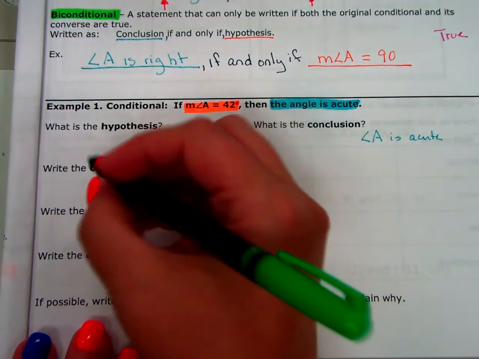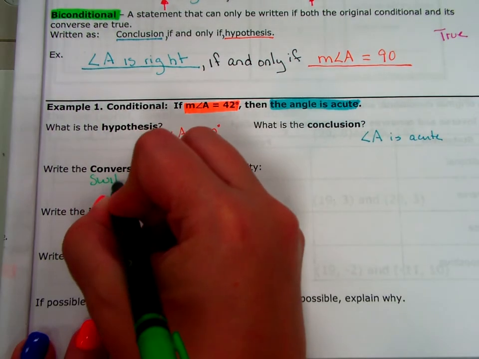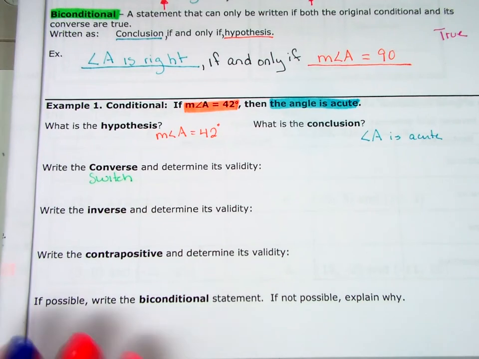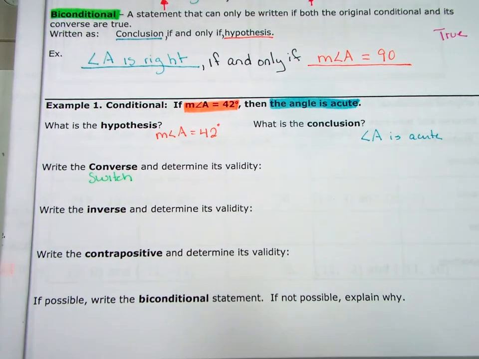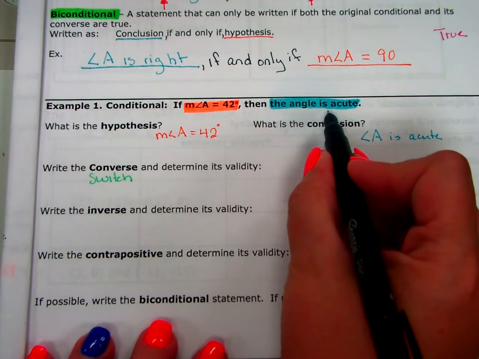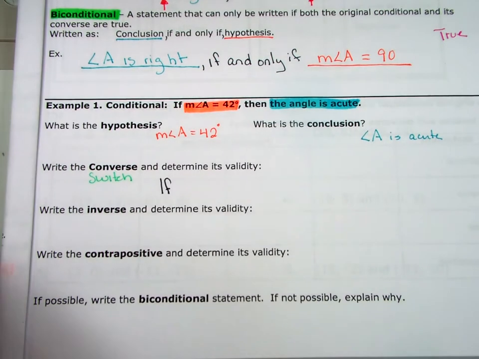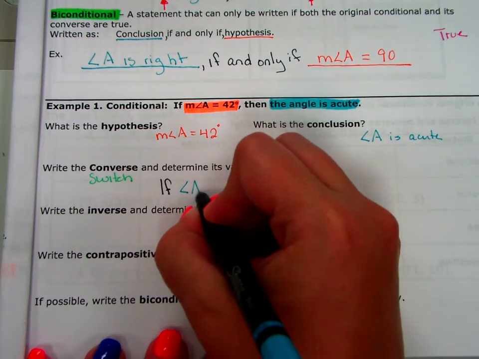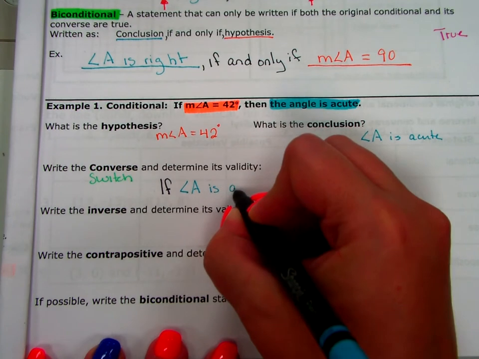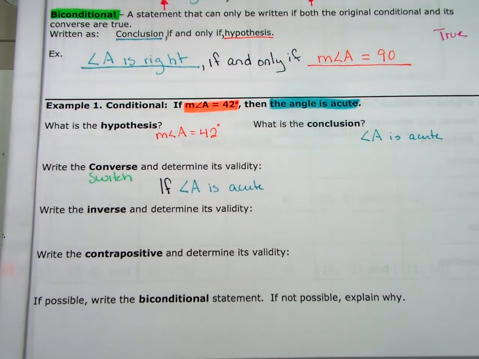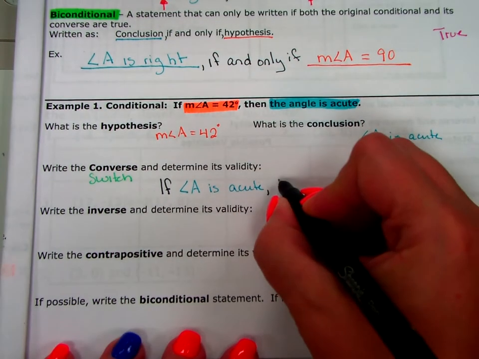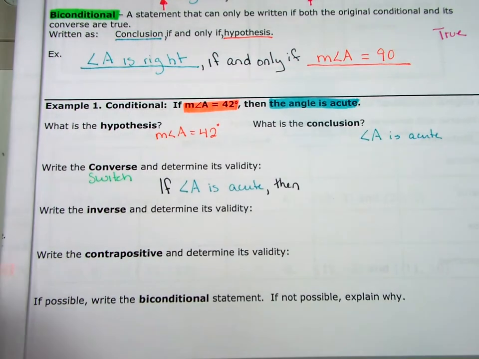Keyword for converse means? Switch. Keyword for converse is switch. So instead of if orange then blue, I'm going to do if blue then orange. So if, which angle is acute? Angle A. If angle A is acute, then what do we know about it?